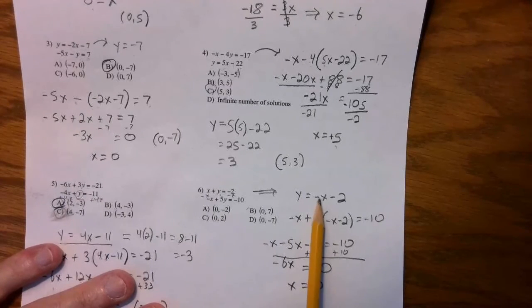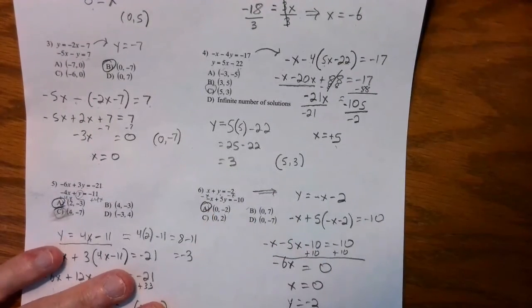Let's plug it in this one right here. If x is 0, y is negative 2. There's our answer right there.